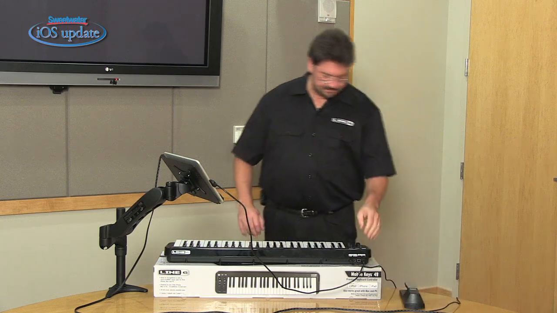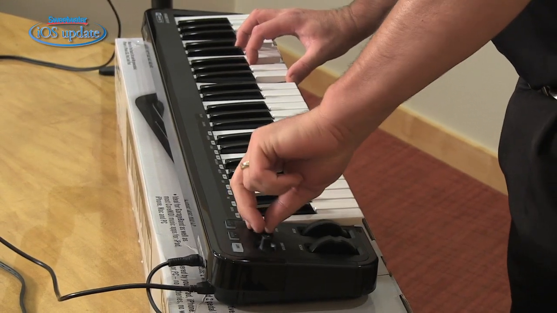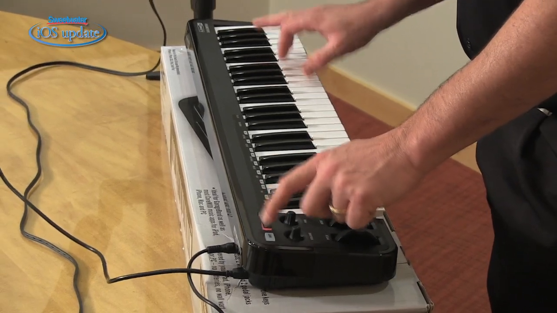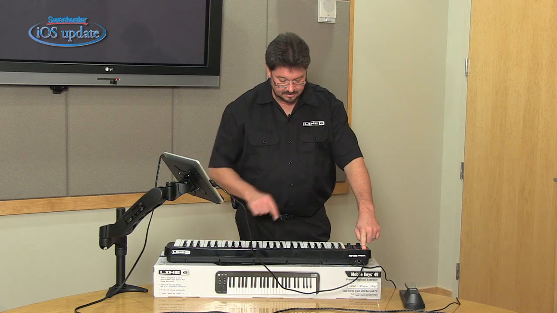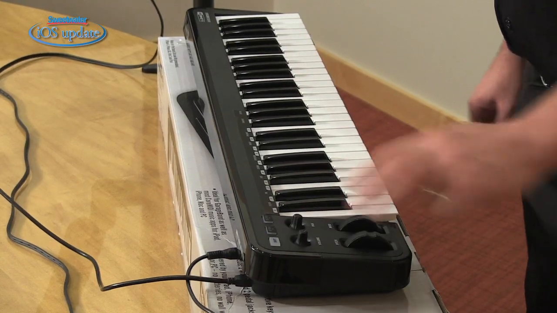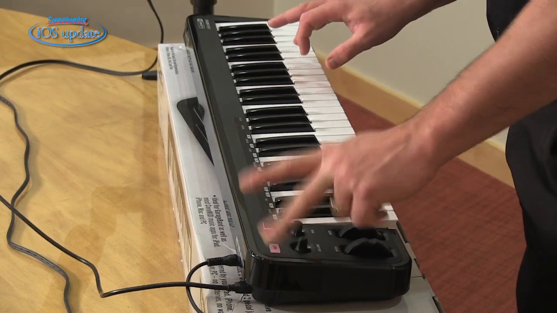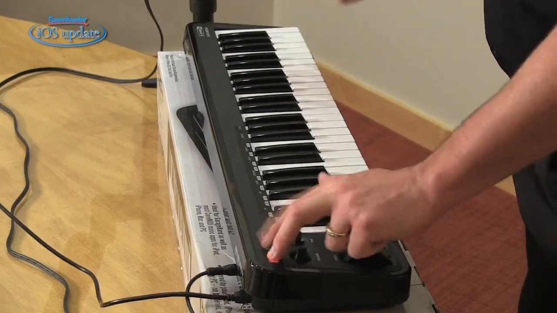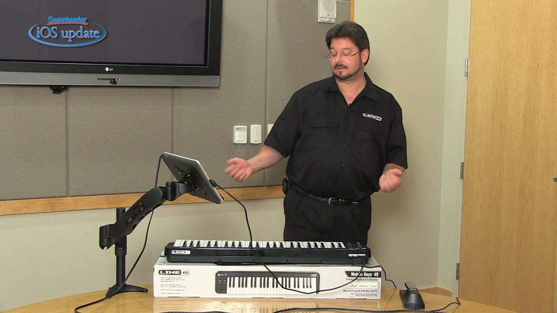So there's a volume knob on here that works. There's a panning knob. I could change octaves. And I can even transpose. All I have to do is hold the shift key, touch transpose, and now anytime I do shift and octave, it actually starts doing half steps. So that's another convenient thing.